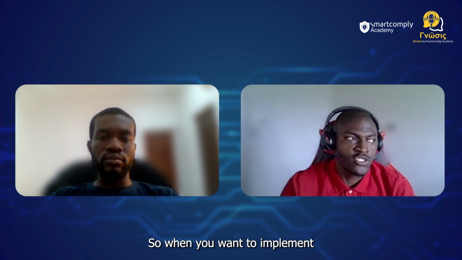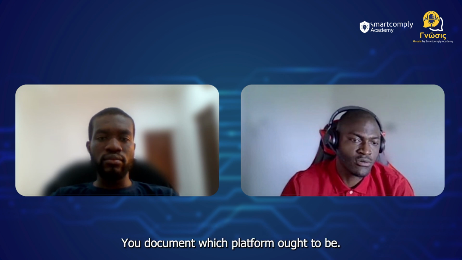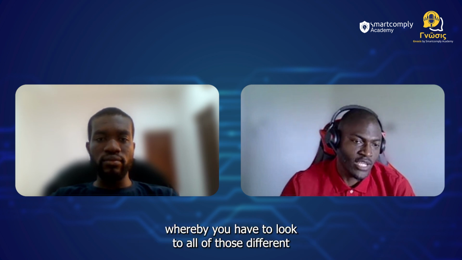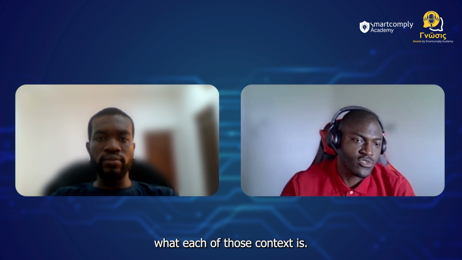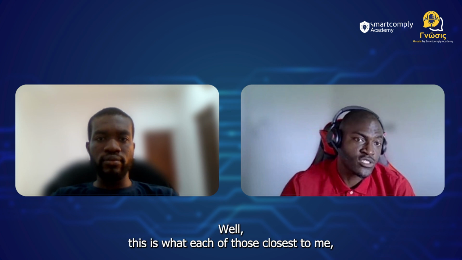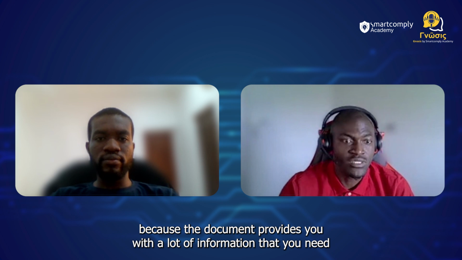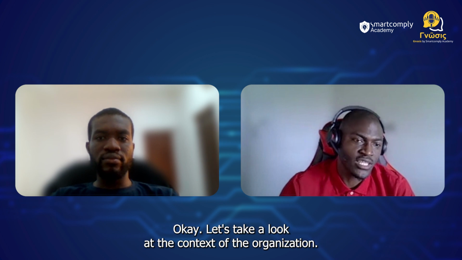So when you want to implement ISO 27001, your focus should be on those mandatory documents, which start from clause 4 to 10. That's where the structure comes into play, whereby you have to look through all of those different clauses, and the ISO standard document would help you to understand what each of those clauses means, because the document provides you with a lot of information that you need to understand the context. And then the ISO implementer will sit with you and say, okay, let's take a look at the context of your organization.